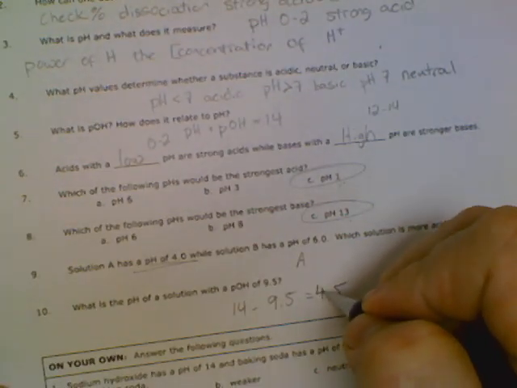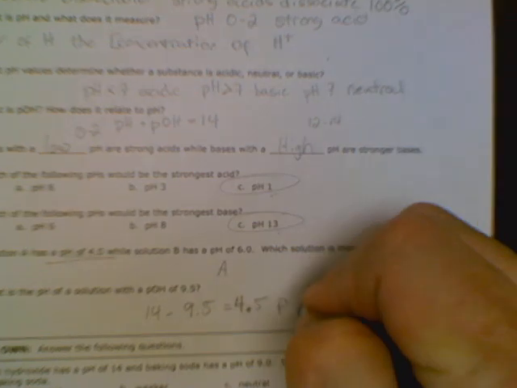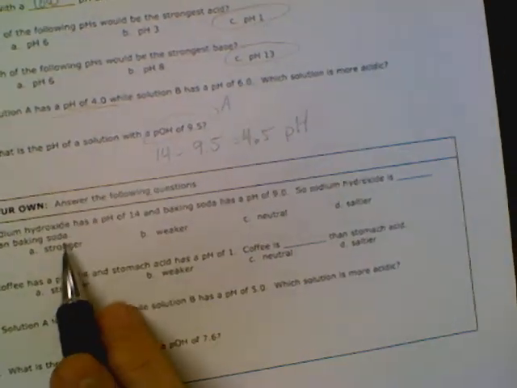Oh, come on, Erwin. pOH. Oh, sorry, pH. We were calculating pH from a pOH. pOH 9.5, 14 minus 9.5. 14 minus pH equals pOH. 14 minus pOH equals pH. Okay.